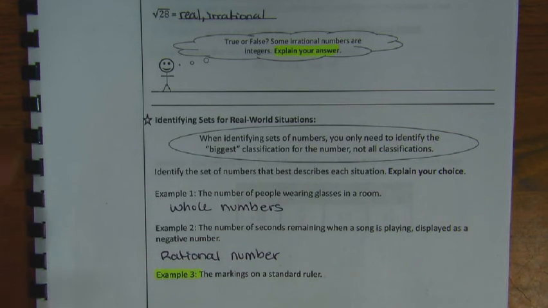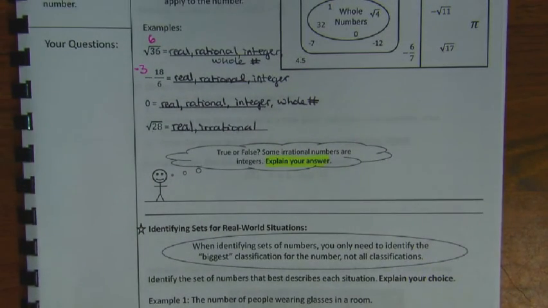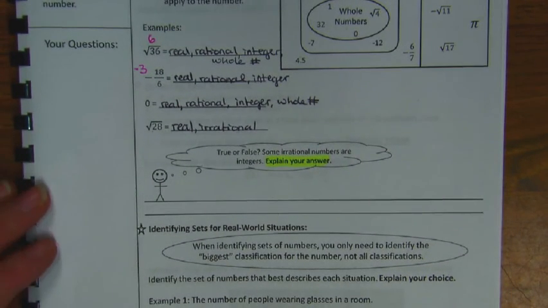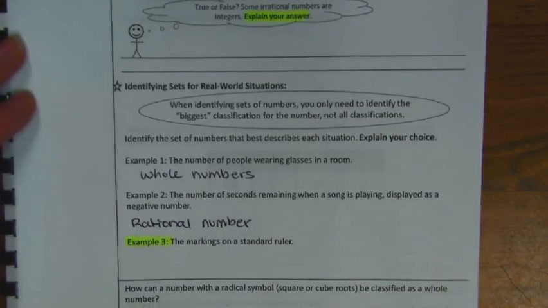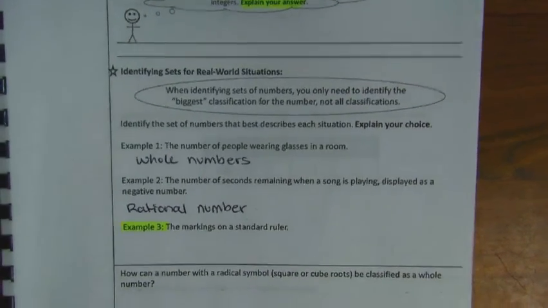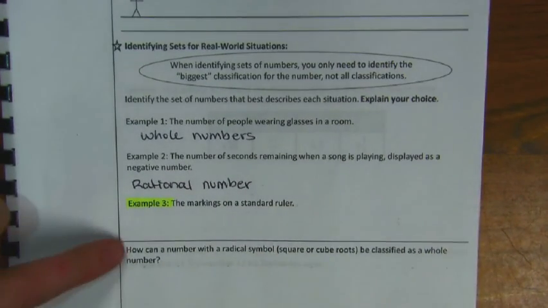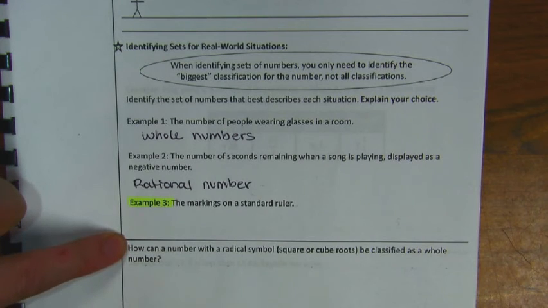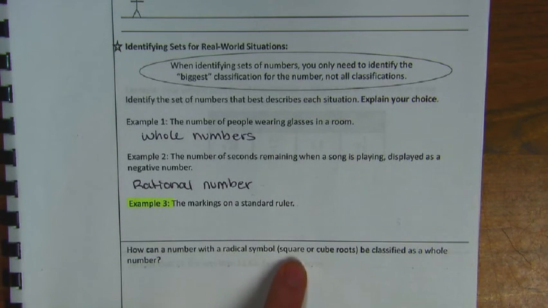All right, so what I want you guys to do, if you have any questions about this lesson, please put them in the very large your question column. And then I want you guys to take a look at this bottom question here. How can a number with a radical symbol, so square or cube roots, be classified as a whole number? So how can you get a whole number classification when you have a radical symbol? All right, go ahead and answer that, and we will talk about that in class also.